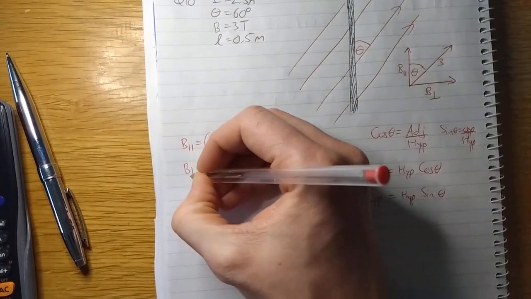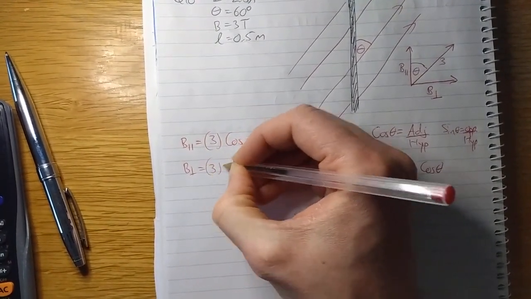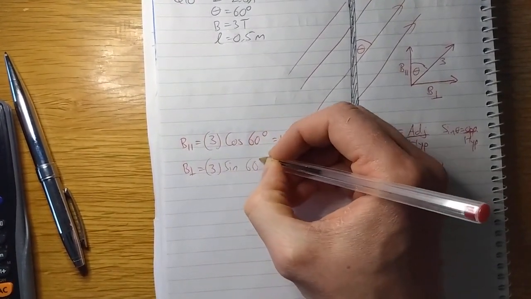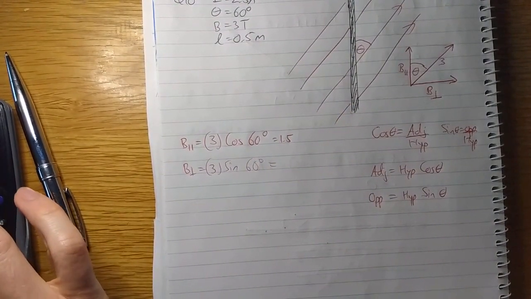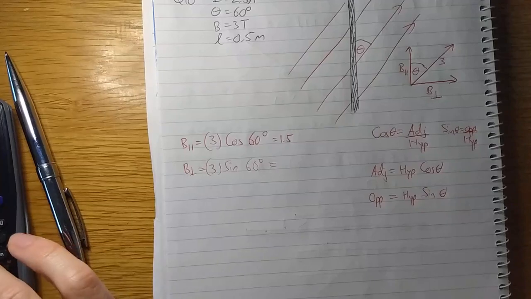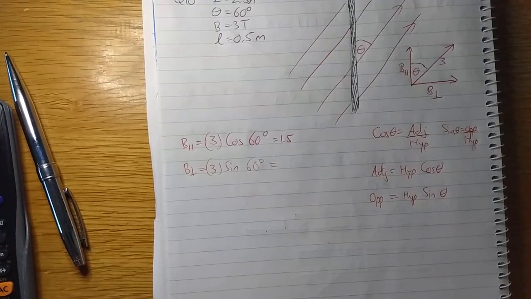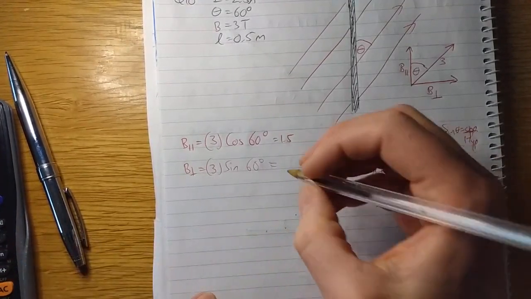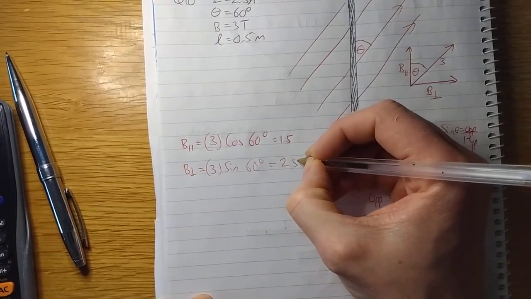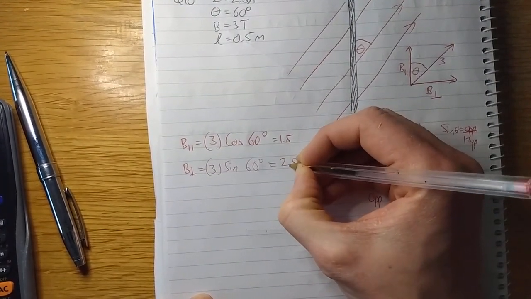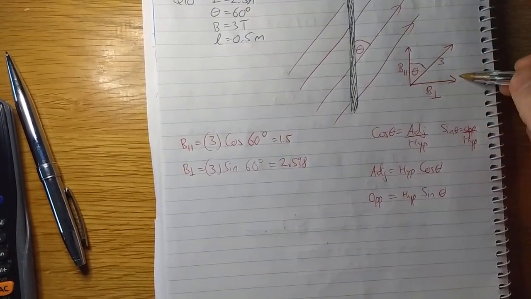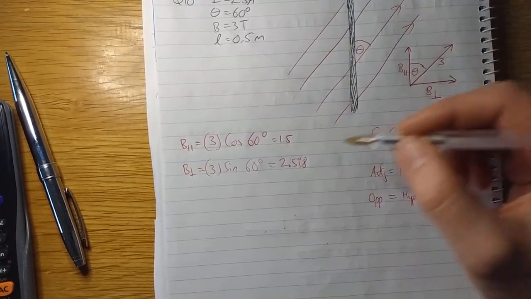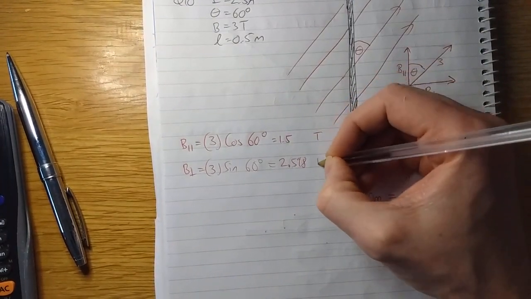And then B perpendicular is 3 times the sine of 60 degrees. Sine of 60, and that is 2.598. Okay, so it's almost as long out this way as it is across, like 2.6 essentially compared to 1.5. So it's very, very strong. So that's Tesla's in both cases.